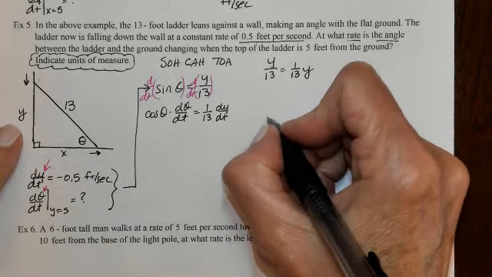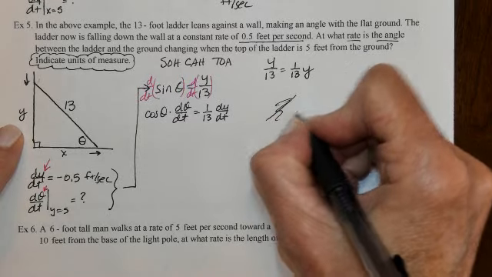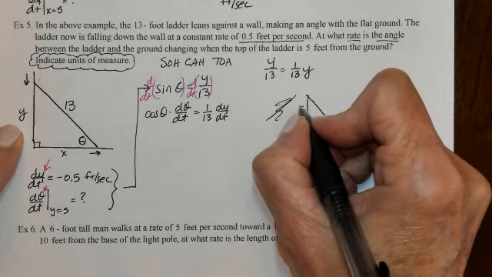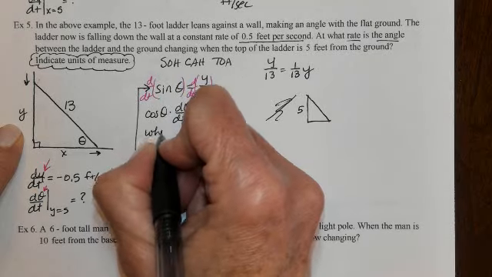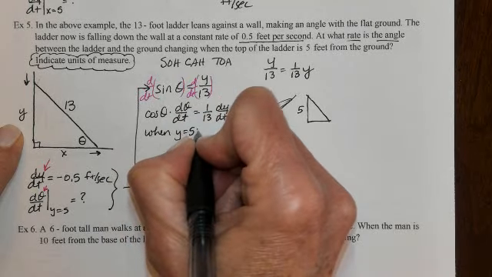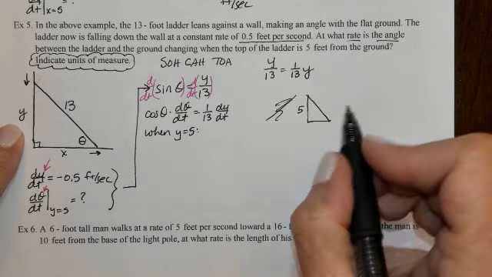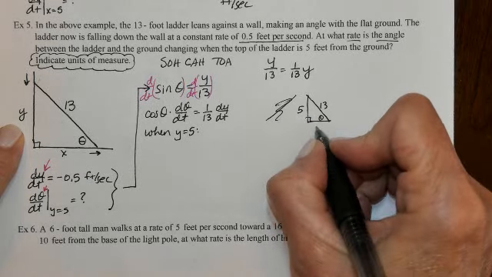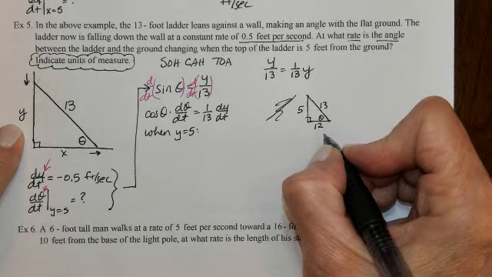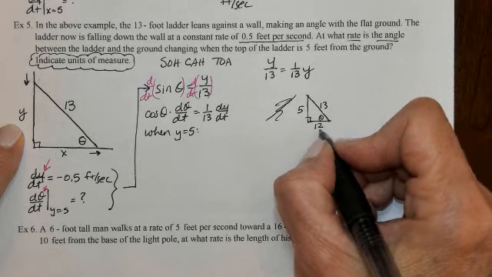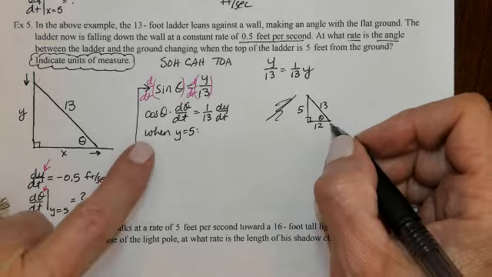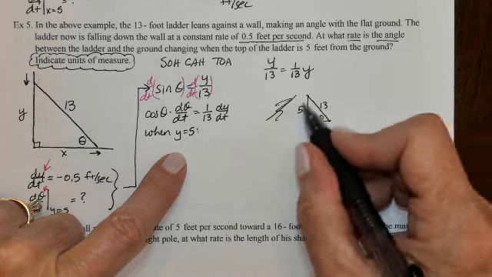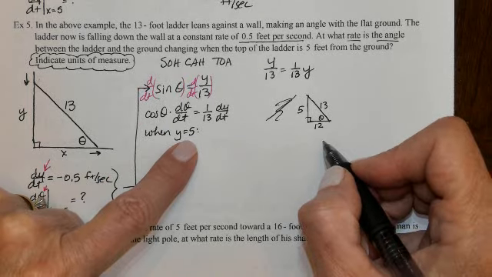So let me redraw this triangle. Now we're plugging in y equals 5. So when y equals 5, that is 5. This is 13. So this side must be 12 because it's a 5, 12, 13 triangle. You guys, what is cosine theta? What is cosine theta when y is 5?